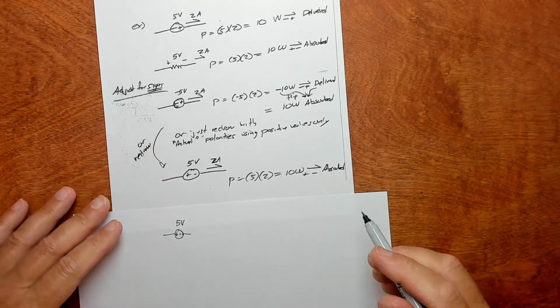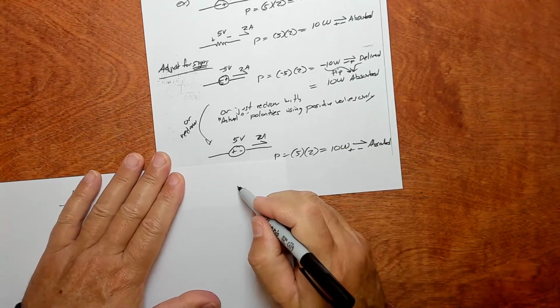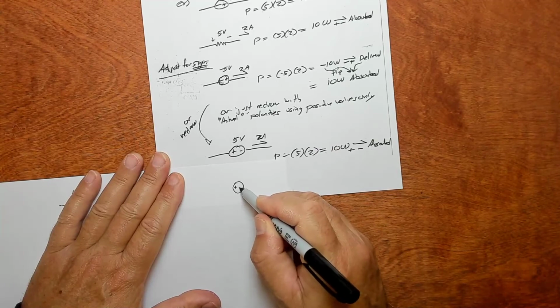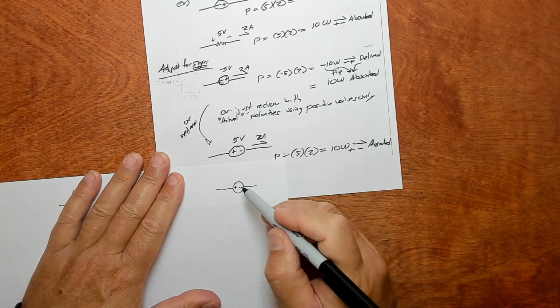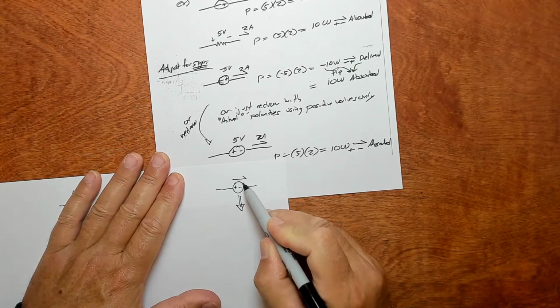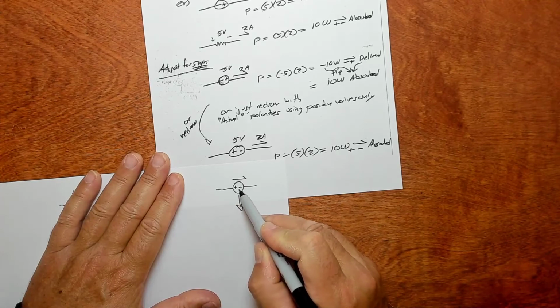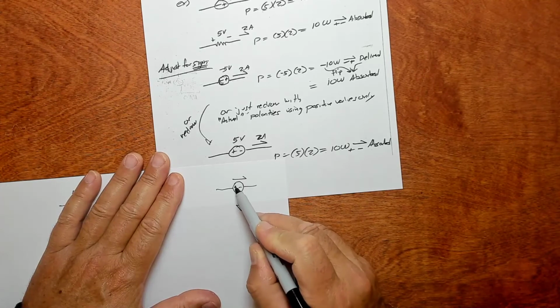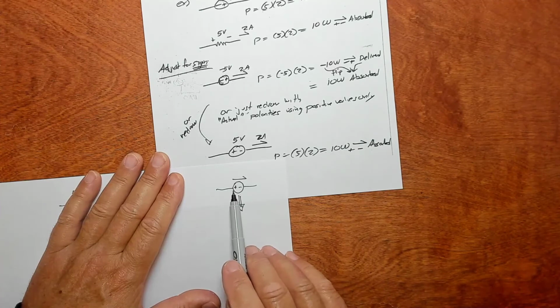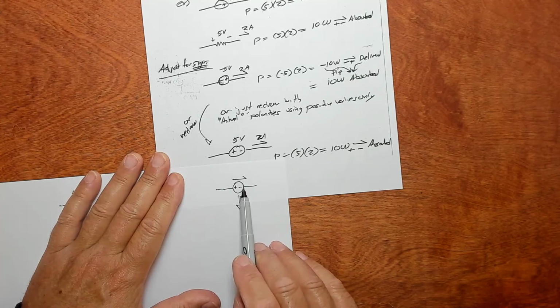That can happen with actual sources. You can have power leaving this thing. So if this were the current and this were the voltage polarity, it means the current is coming in at the positive voltage and leaving at the negative, so the current is leaving with less energy. So this guy is using energy.